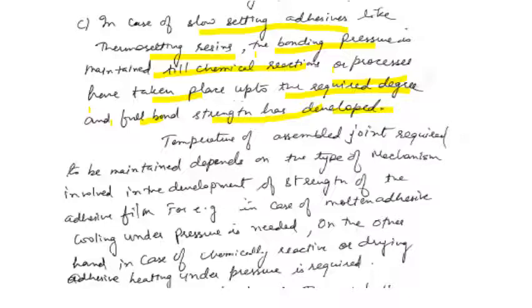So in case of very slow setting adhesives like thermosetting resins, the pressure should be maintained till the reaction takes place and we get the required strength. So over a certain period we have to apply the pressure. So the pressure condition should be seen.